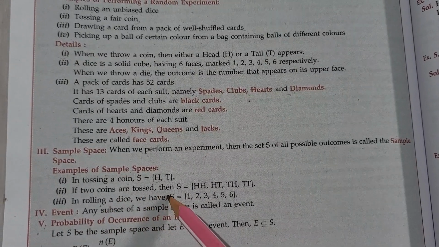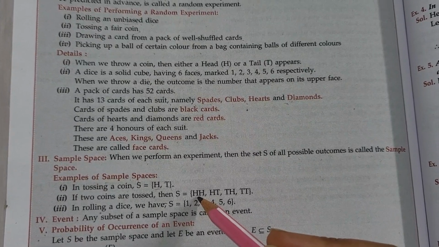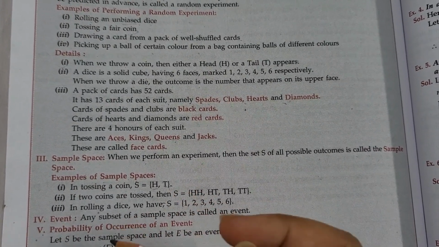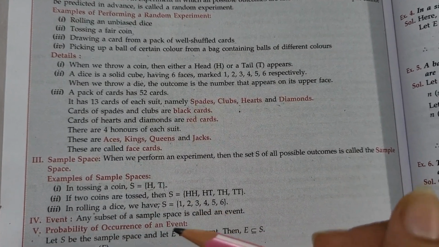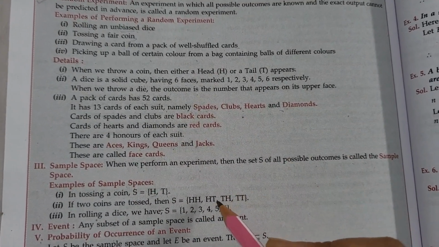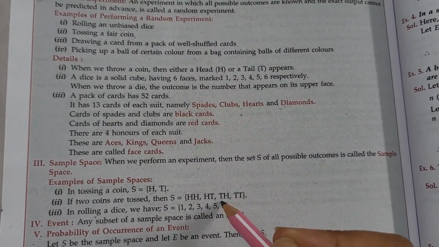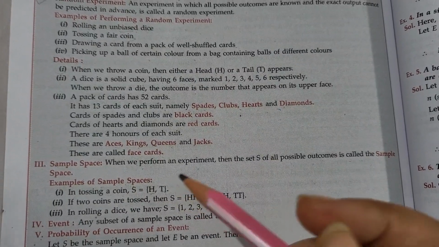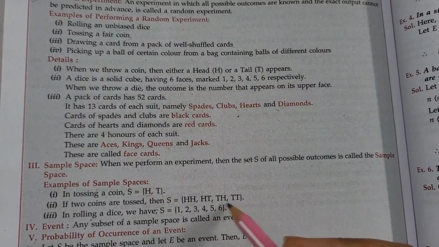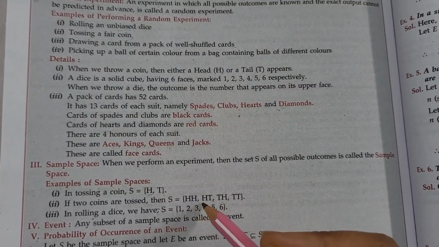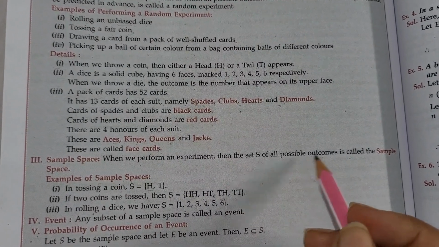If 2 coins are tossed simultaneously, suppose for the first coin a head has occurred, and on tossing the second coin, a tail has occurred. So a head tail will occur. Now on tossing the first coin, if a tail has occurred, then on the second coin a head has occurred. So what are the possible combinations? Either 2 heads occur, or a head tail, or a tail head, or a tail tail. So these are all the possible outcomes.